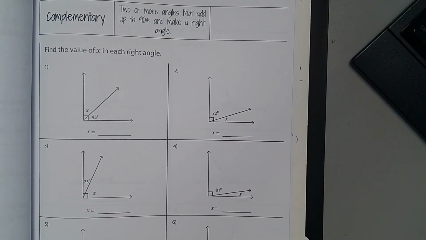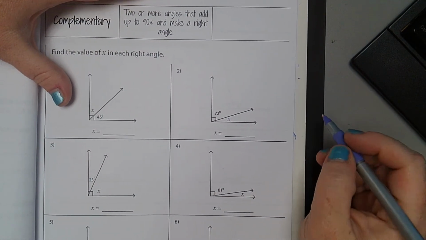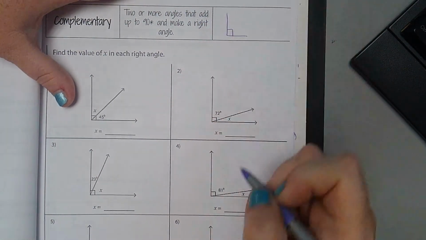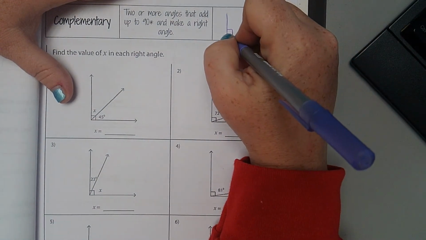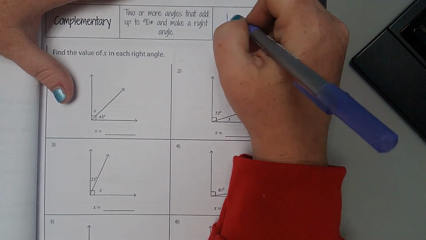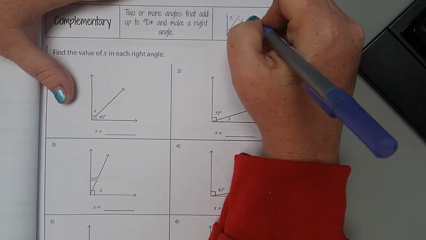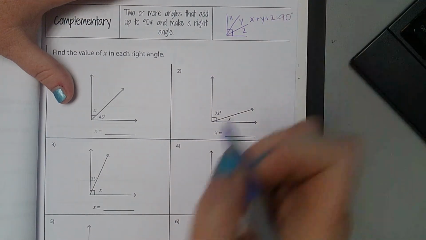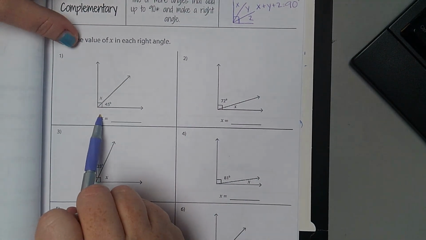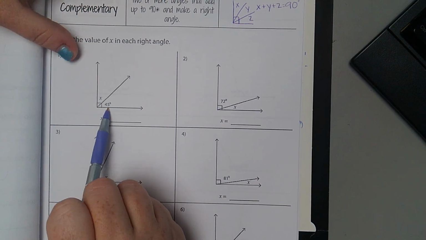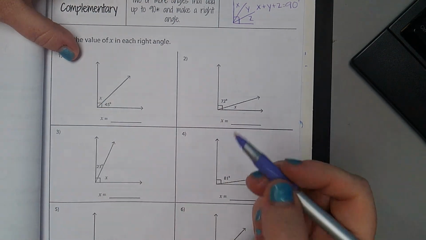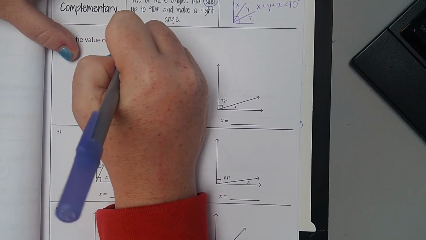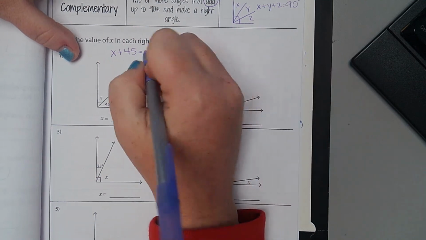Complementary angles are two or more angles that add up to 90 degrees and make a right angle. Remember, right angles have that box in the corner. Two or more, so it could be 3 lines where you have x, y, z, x plus y plus z equals 90 degrees. So this one, we have x and we have 45. Remember, we are adding them because when you add them up, it equals 90. So x plus 45 equals 90.